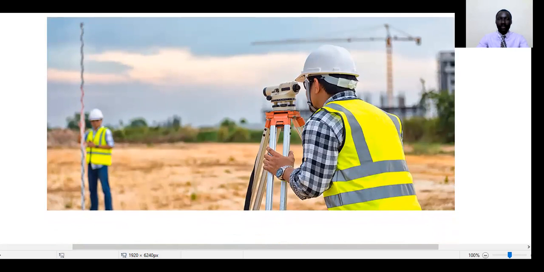They will have to see if, of the different options, the one chosen is the best, or how to choose which direction to take when a road is being constructed. Now that involves surveying the land, and surveying the land requires the knowledge of trigonometry. So survey is one of the fields in which trigonometry can be applied.